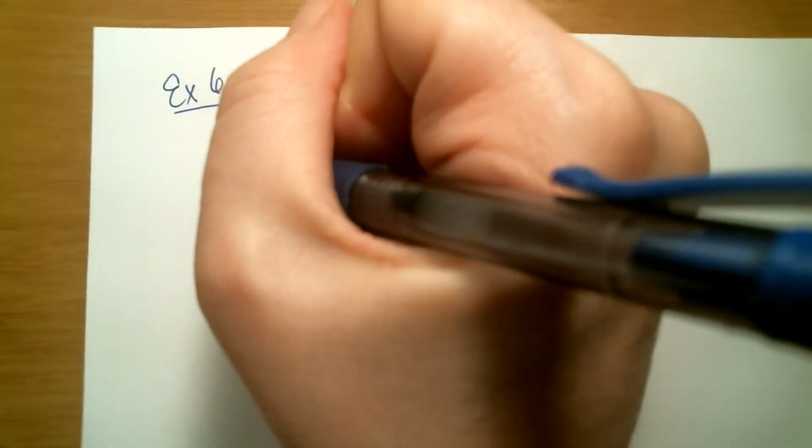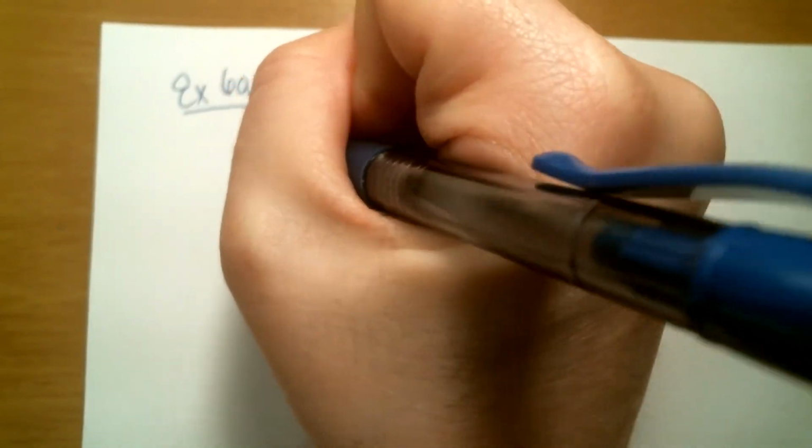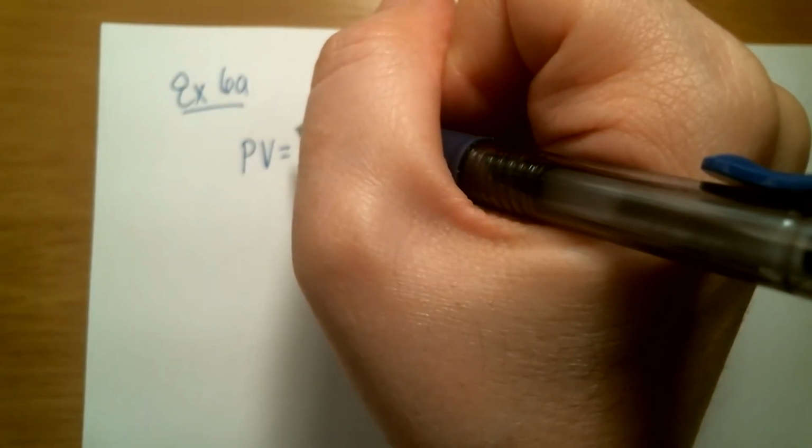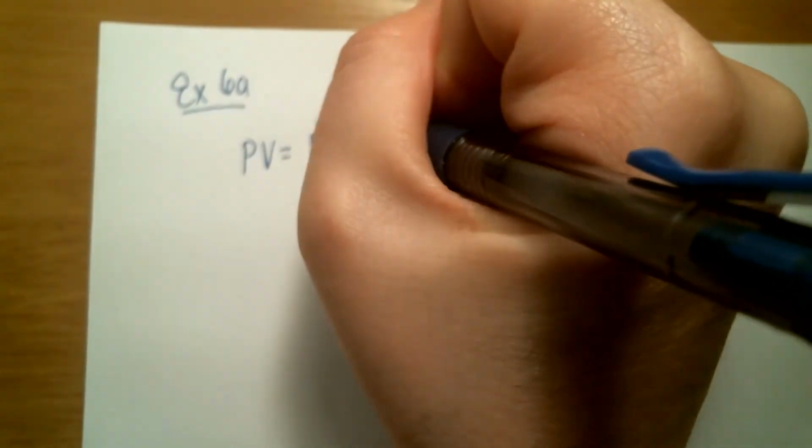So this is example 6A continued. Now the person has their nest egg and they're going to start withdrawing money from it once they have retired. So they're going to be receiving regular payments, monthly withdrawals from this account. It's regular payments and the annuity is being paid out. They're receiving the payments, so that means we need to use the present value of an annuity formula. Let's go ahead and write that down.